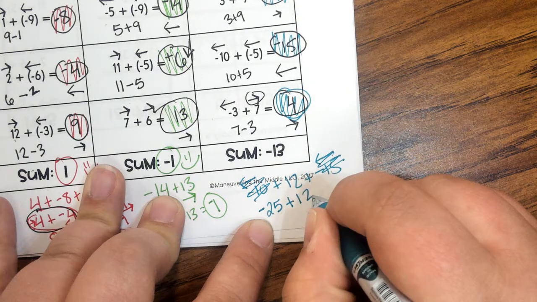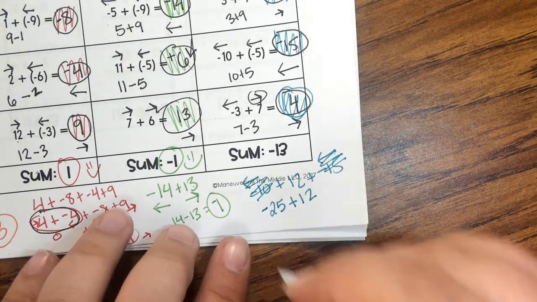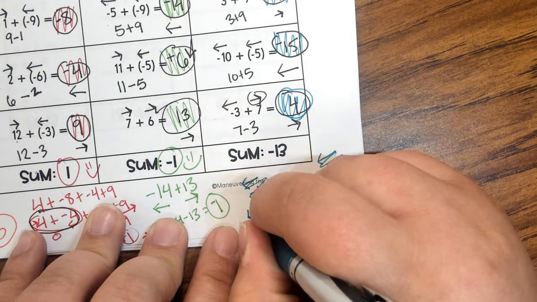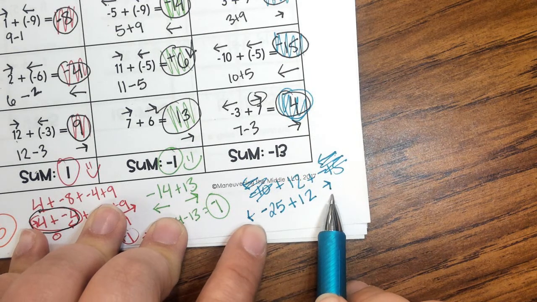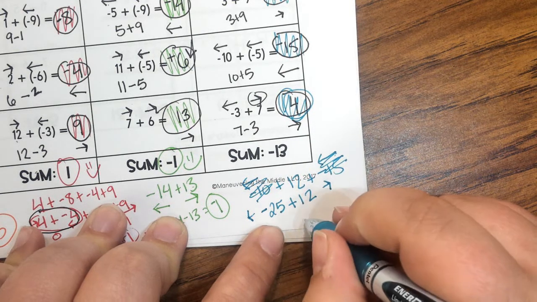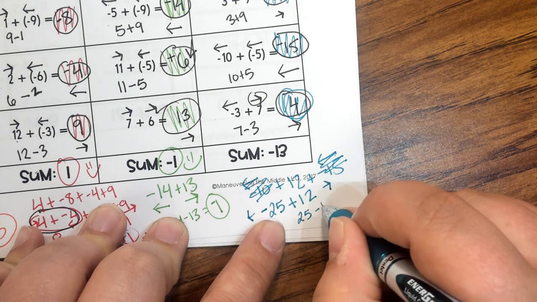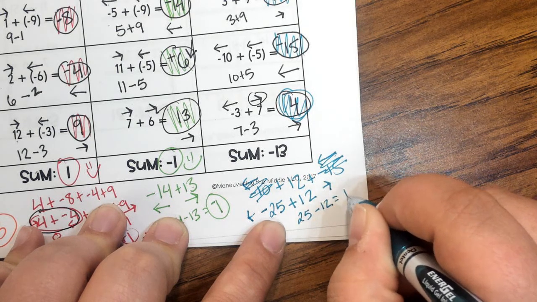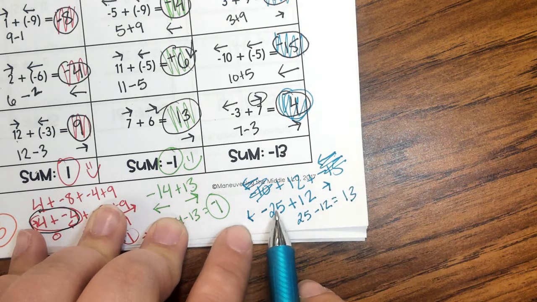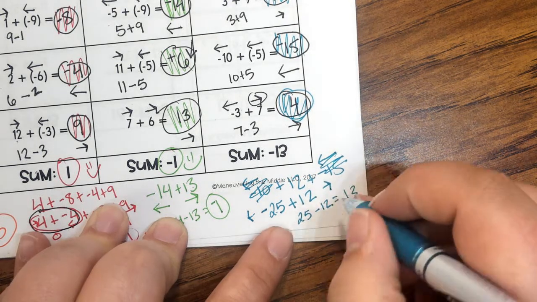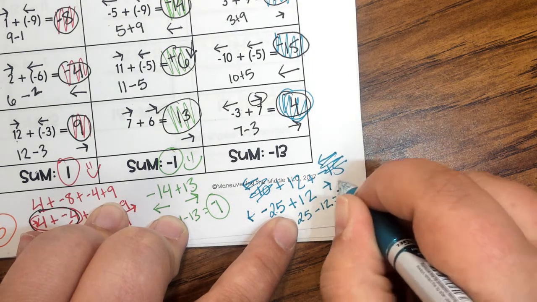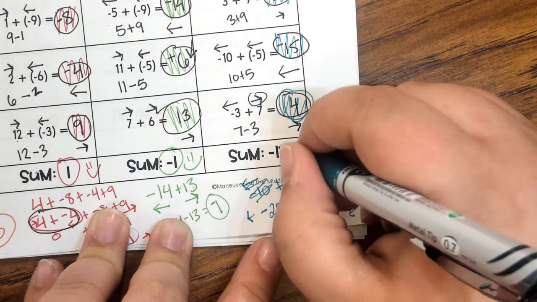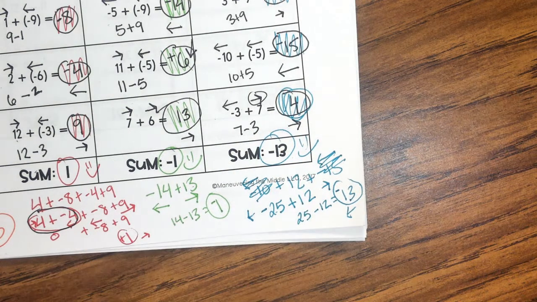Now we've got negative 25 plus 12. Negative 25 is to the left of 0 and 12 is to the right of 0. So they're going different directions, which means I find the difference. So I'm really thinking about what is 25 minus 12, and that is 13. Now 25 is larger than 12, so I'm going to the left of 0. So the final direction is left, which is negative. So the sum was negative 13. And that's what we should have gotten.